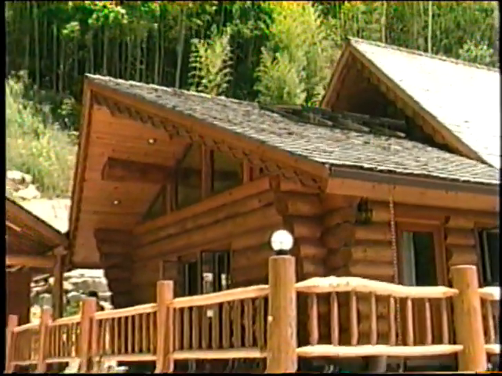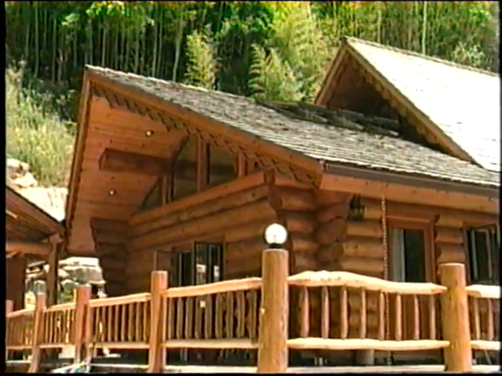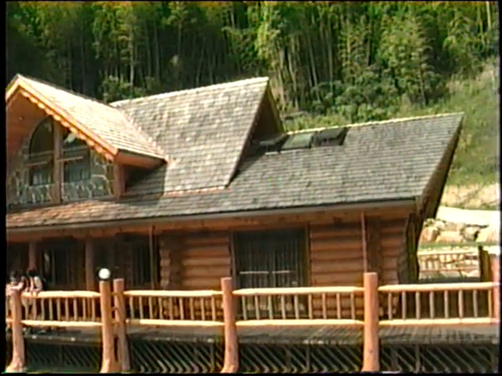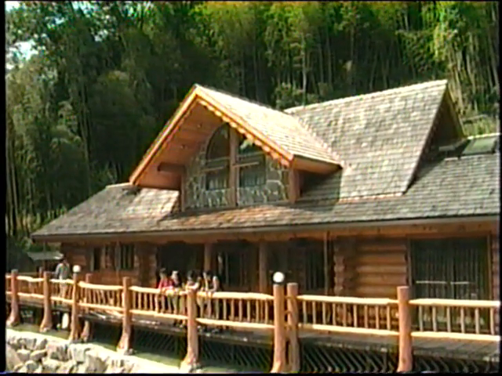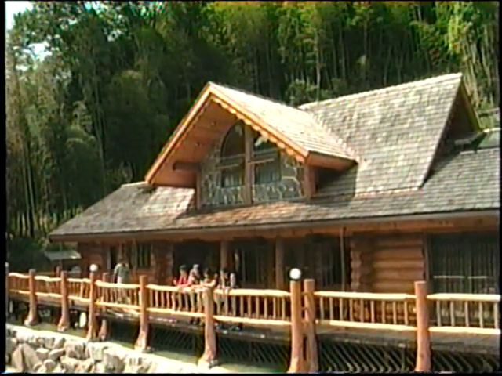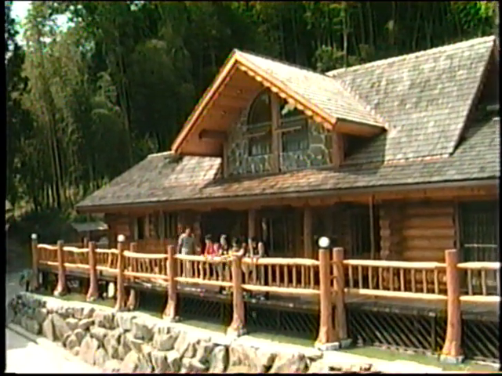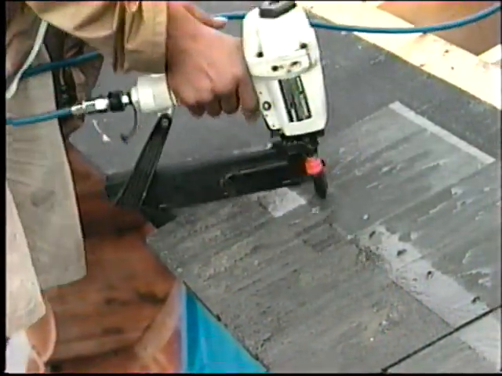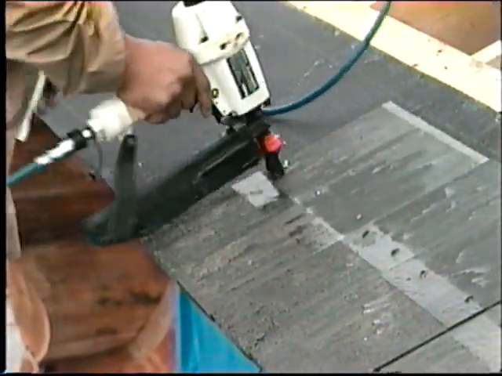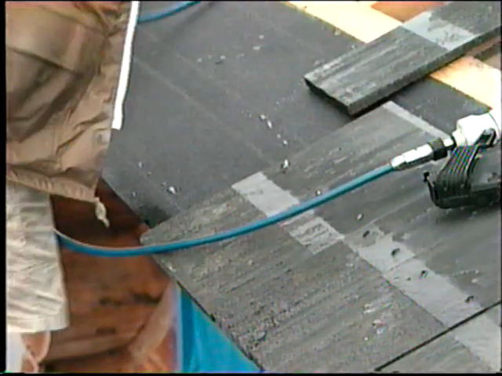Cedar shakes are a romantic investment, and they will stand up well on a steep roof that is well ventilated. On a shallow pitched roof, you might be better off to use synthetic shakes or metal roofing.